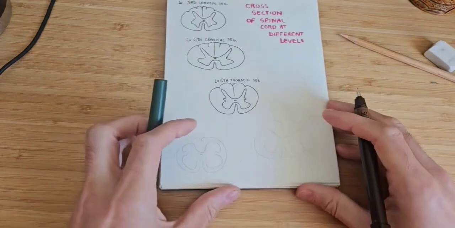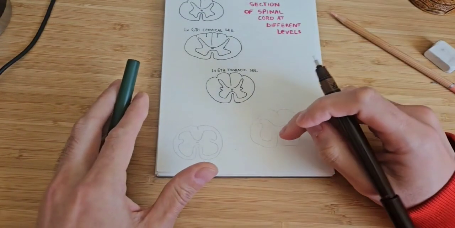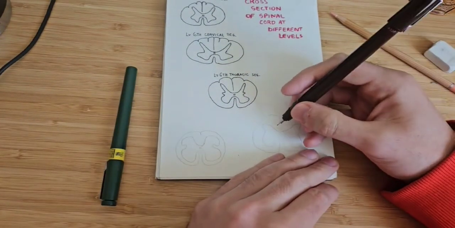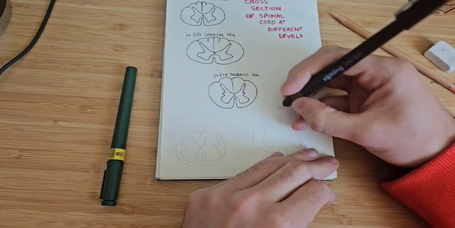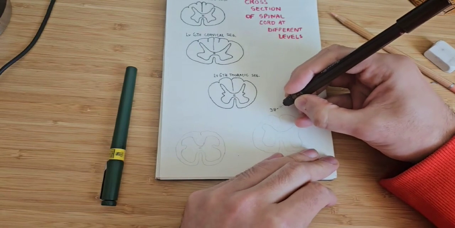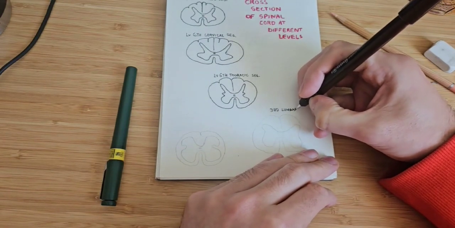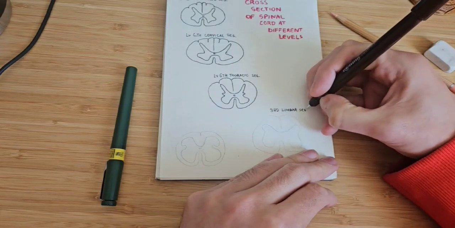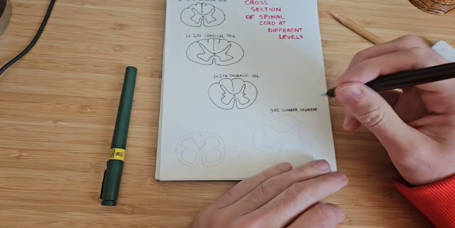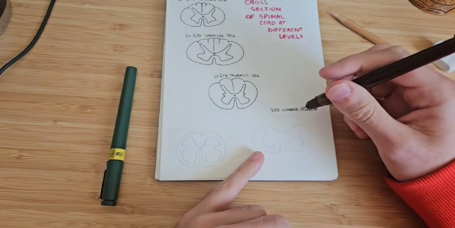Okay, and then we have below this one here, this will be the third lumbar segment. And now you can see a big difference here comparing with the others.